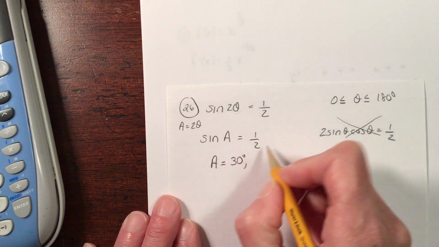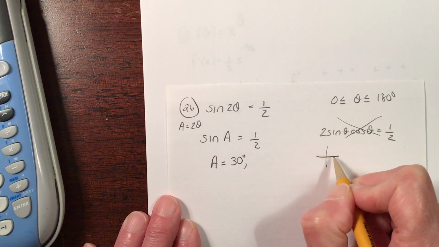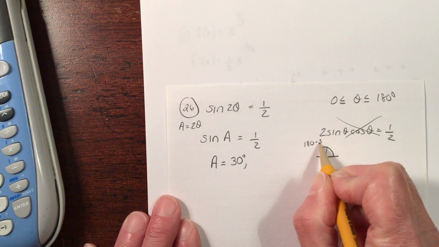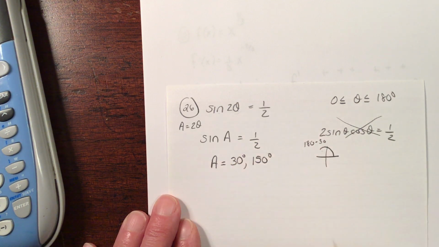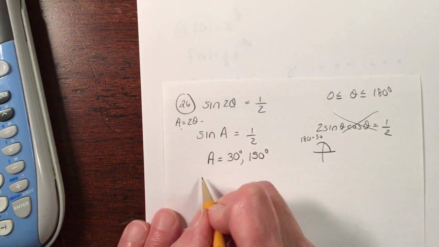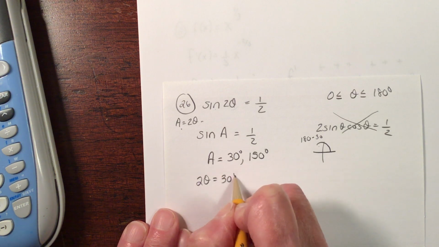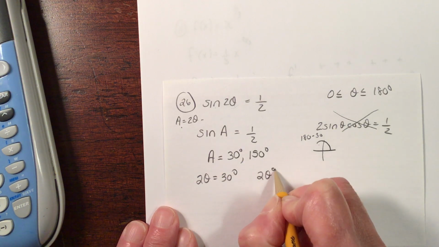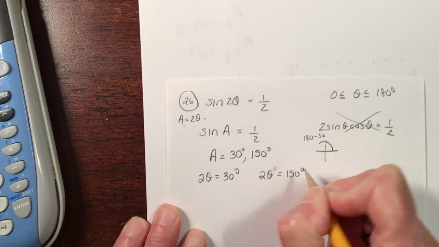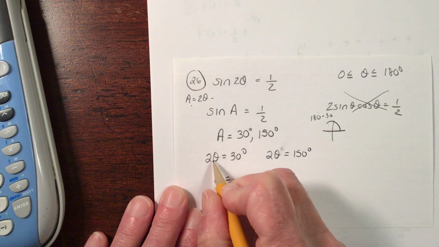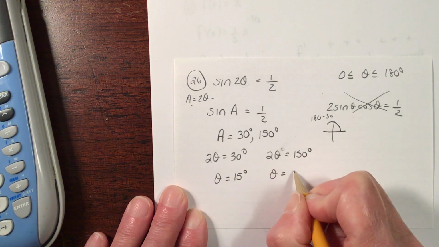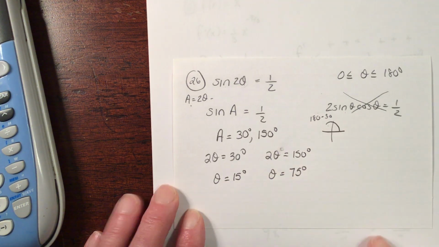And where else is the sine 1/2? Where's our other solution? A is also going to be positive in the second quadrant. So 180 minus 30, A is 150. But we're not solving for A. What are we solving for? A is 2 theta. So we let 2 theta equal 30, and we let 2 theta equal 150. And the solutions for this problem are 30 divided by 2 is 15, and 150 divided by 2 is 75 degrees.